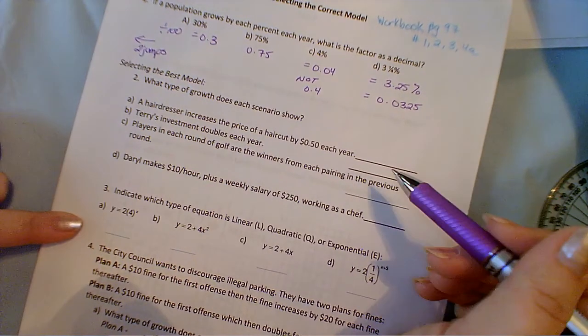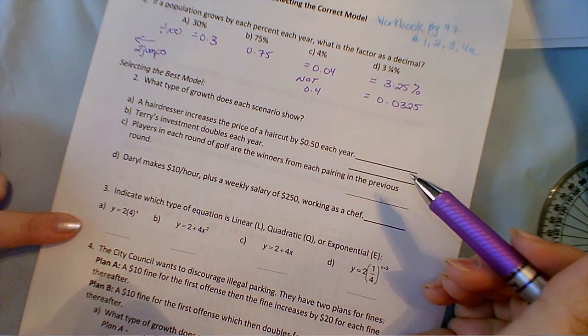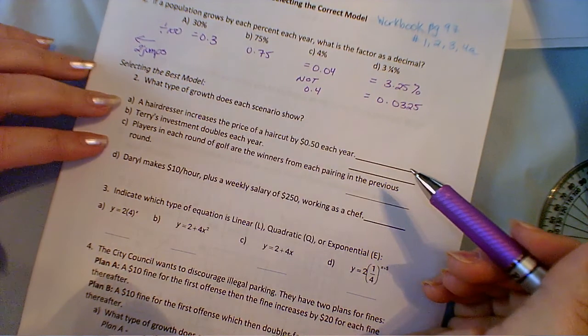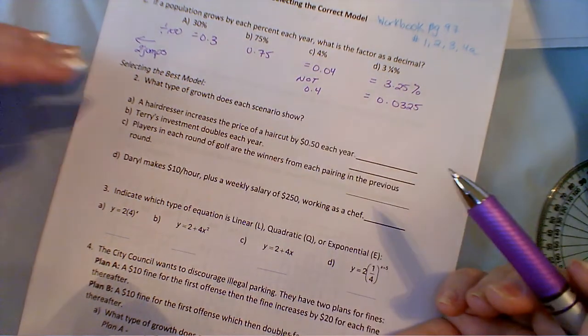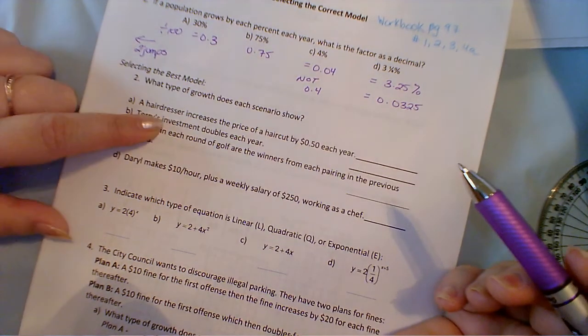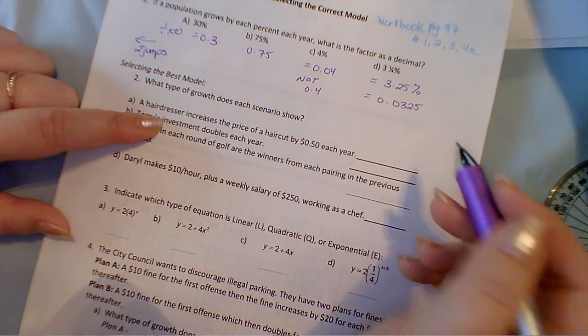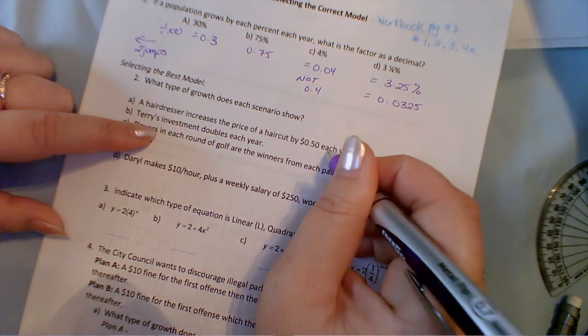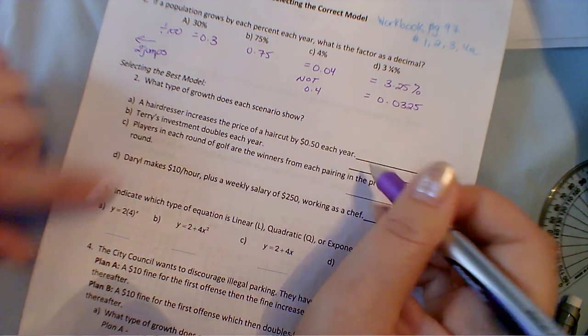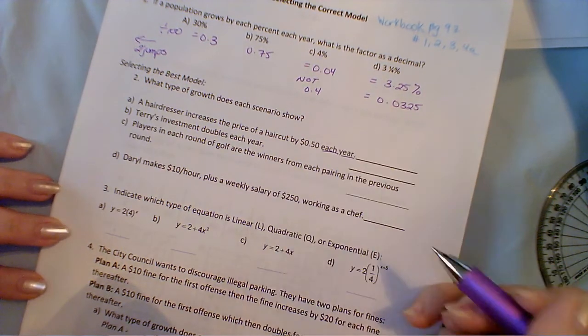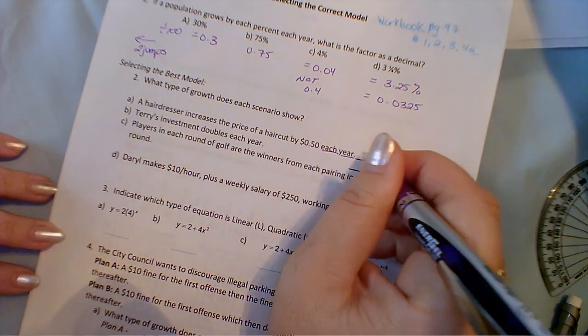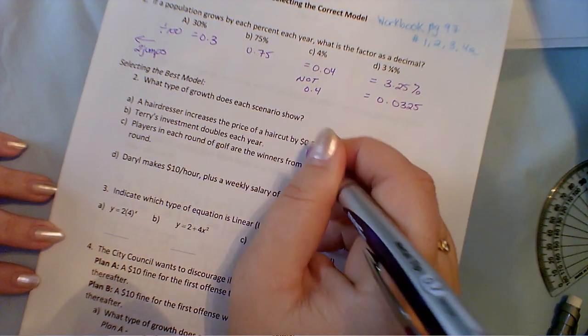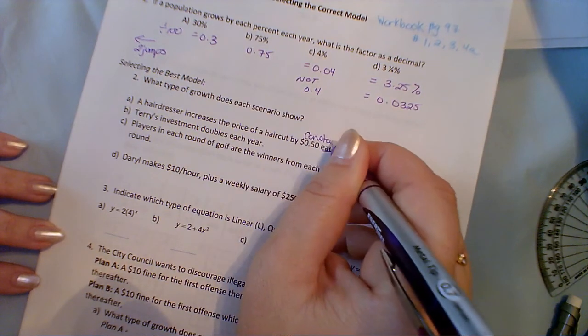All right, so when you're selecting the best model, it's important, again, you look for some keywords. So what type of growth does each scenario show? A hairdresser increases the price of a haircut by 50 cents each year. So she's doing it every year by the same amount. So that means that it's constant growth.